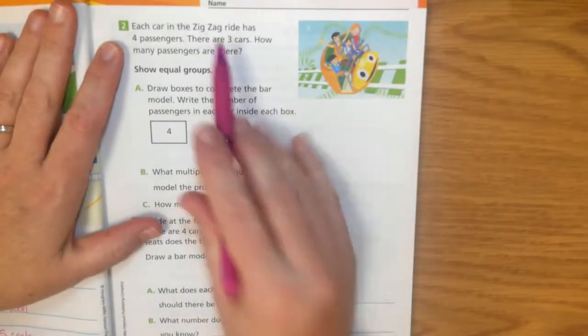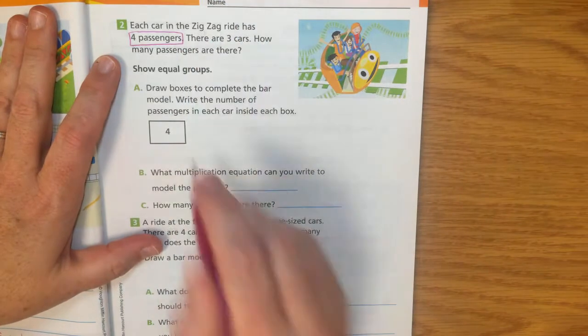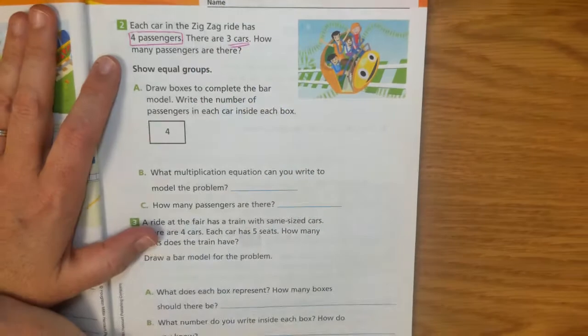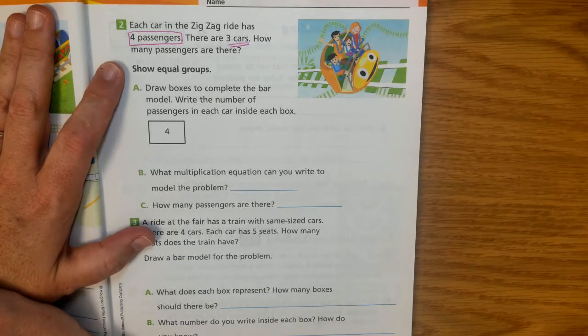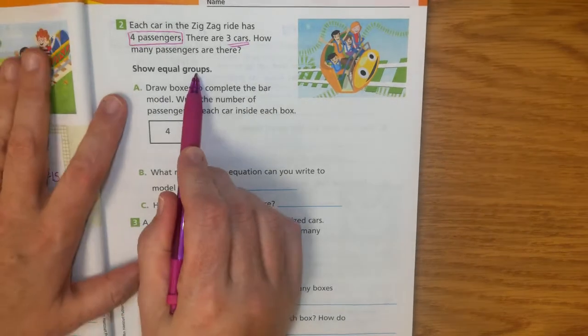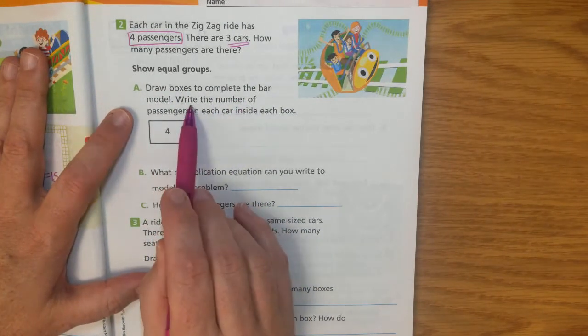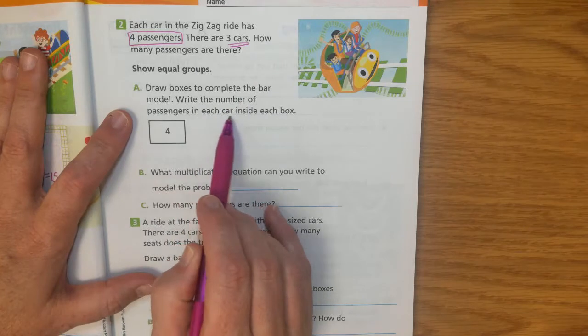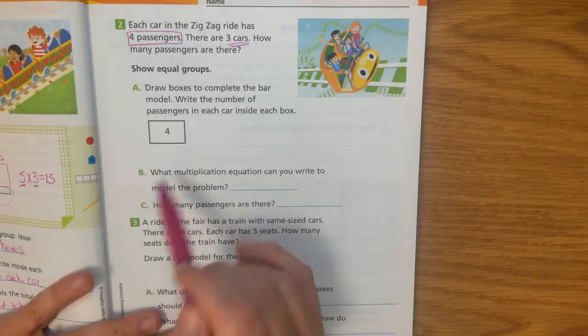Each car in the Zigzag Ride has 4 passengers. There are 3 cars. How many passengers are there? So first we need to show equal groups. So draw boxes to complete the bar model. Write the number of passengers in each car inside each box. Well, we need to figure out how many boxes we need.